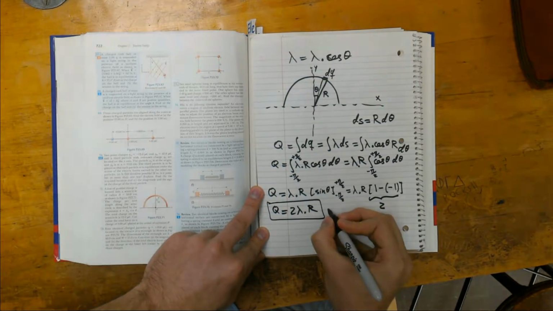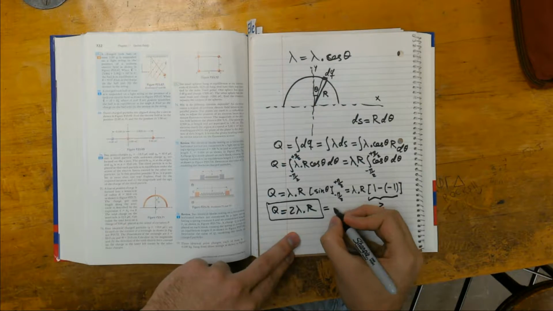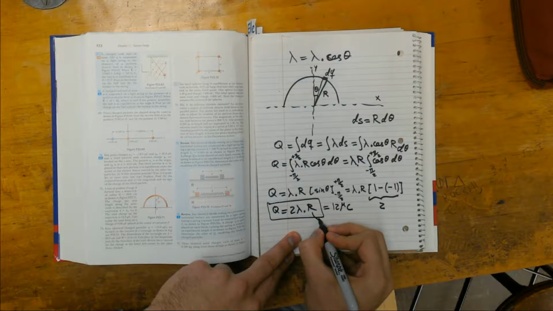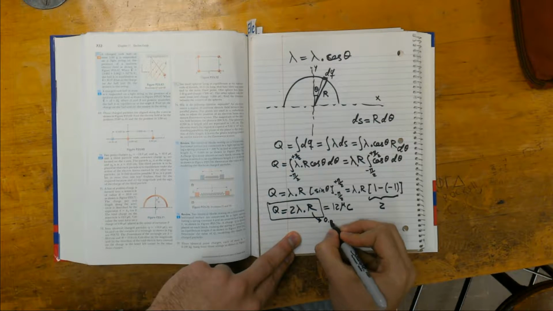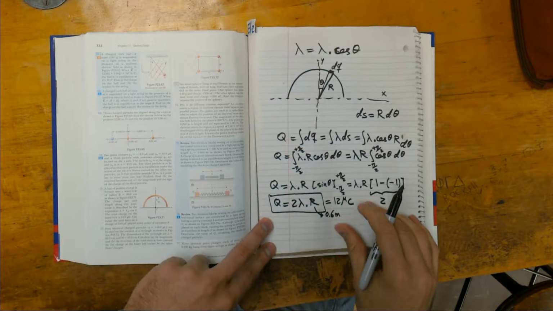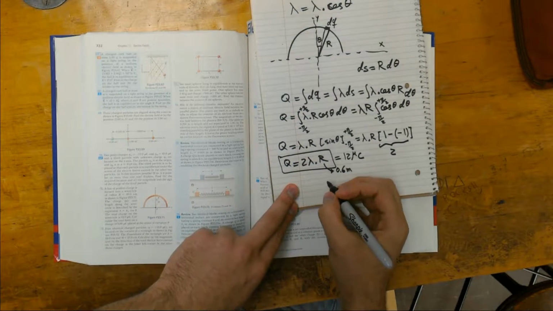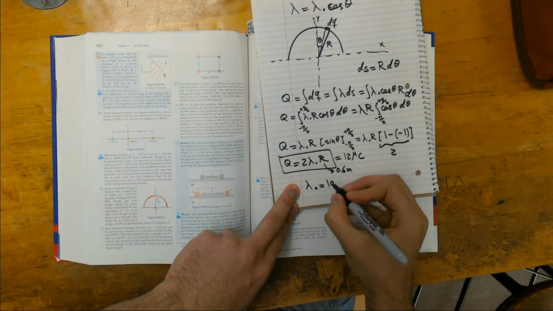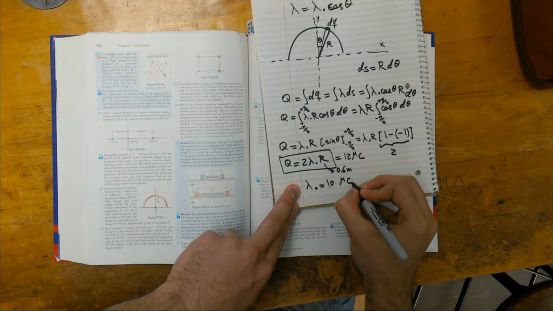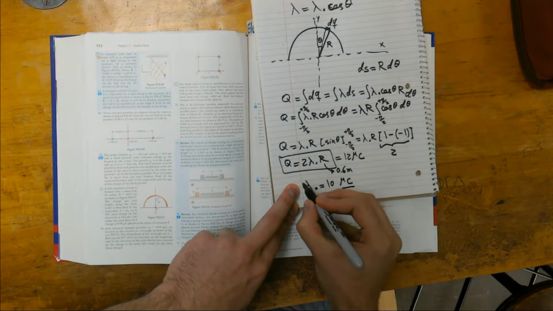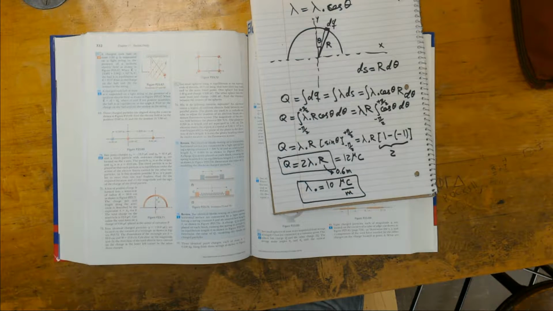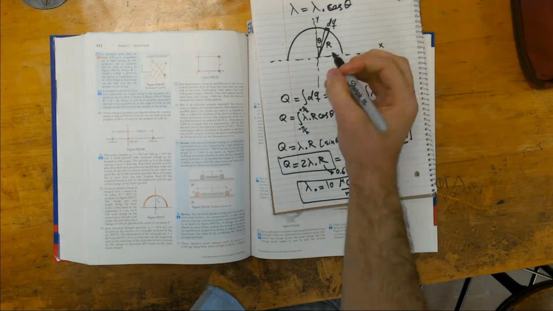Which is equal to, I'm given the number 12 microcoulombs. And I'm given that R is equal to 60 centimeters, which is 0.6 meters, right? Therefore, I can solve for lambda naught. If you solve for lambda naught, you will get that lambda naught is equal to 10 microcoulombs per 1 meter. Now we have lambda naught, and we can go ahead and calculate the electric field at point P.